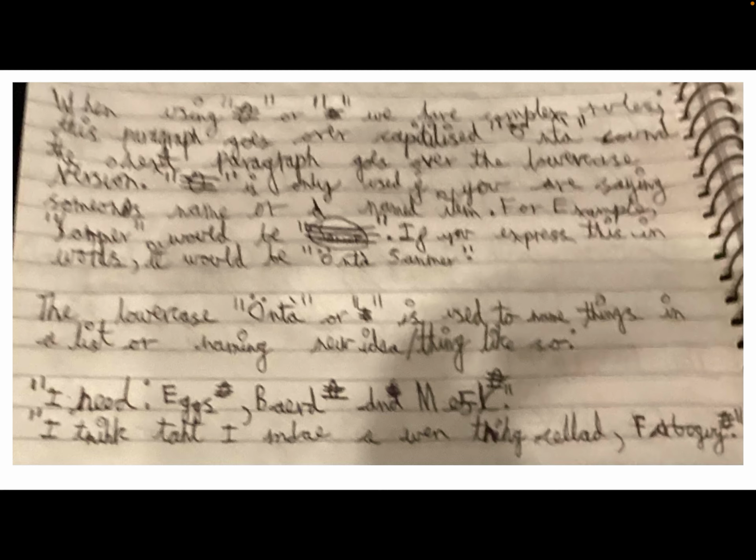But it's right. So the first example was for naming stuff in a list, and then the second example is for ideas. I think tahat amade awen tnig salad fabogai. The key difference between the lowercase onta and the uppercase onta is that we do not say lowercase onta, we just say the actual word that we're using the onta with. And for the capitalized one, we say Ēntà and then the name.